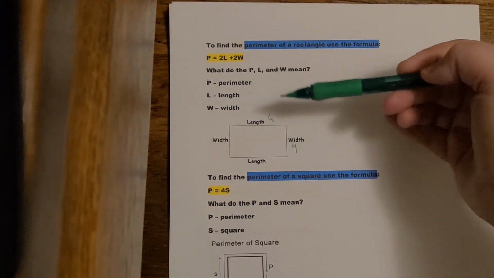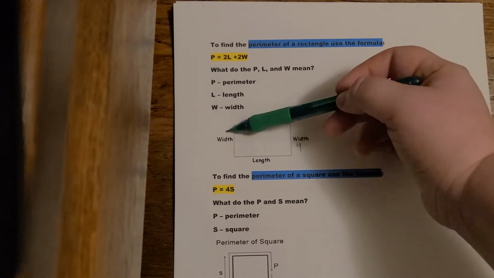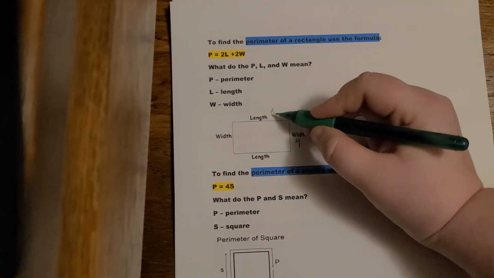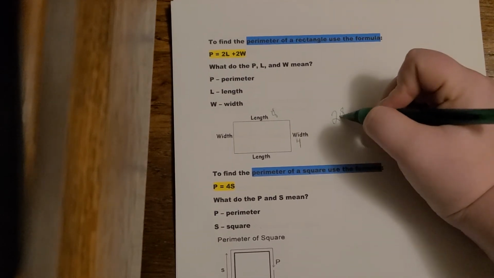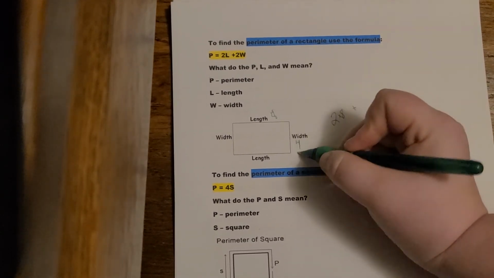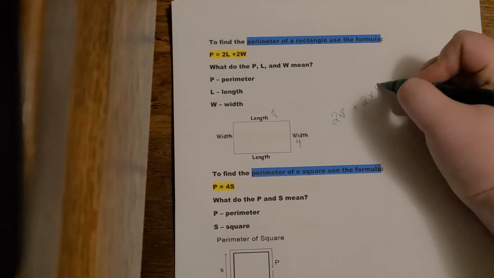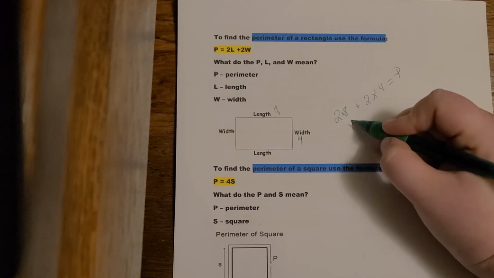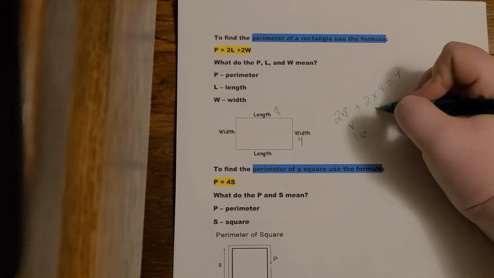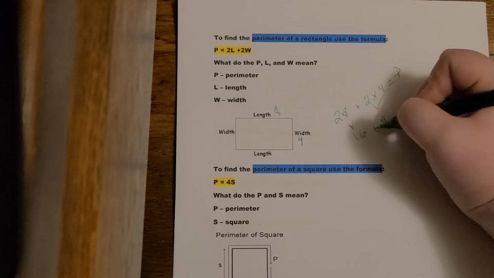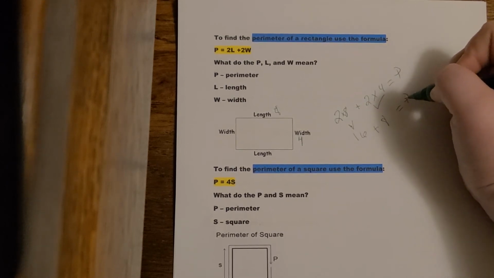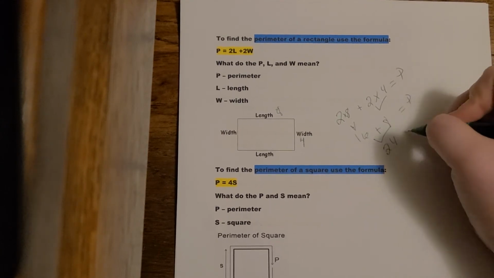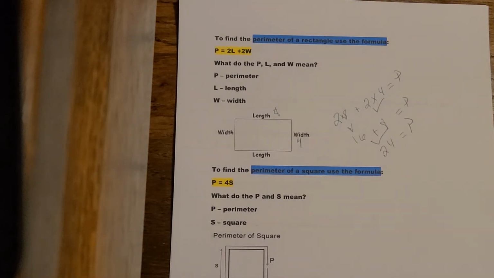Therefore, instead of writing 8 plus 8 plus 4 plus 4, you can just write 2 times 8 because you have 8 two times, plus 2 times 4, equals the perimeter. What's 2 times 8? 16. What's 2 times 4? 8. Add them together to get your perimeter. 16 plus 8 is 24. 24 equals the perimeter. Okay?